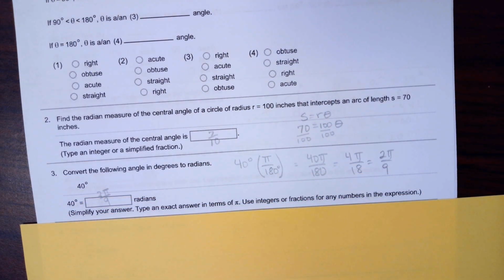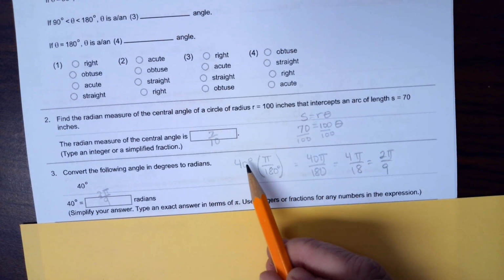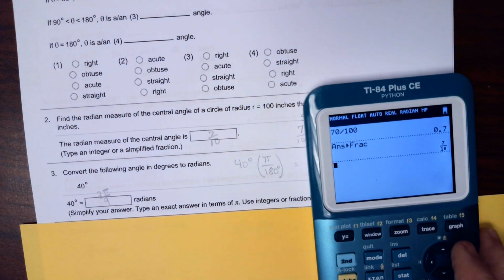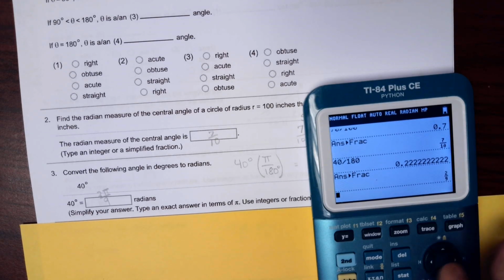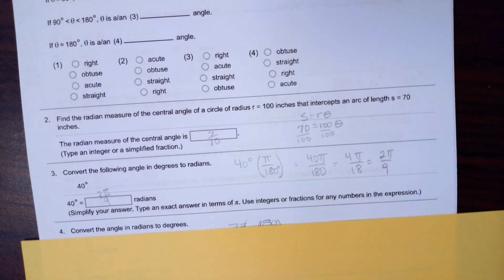Convert the following angle in degrees to radians. So you're going to multiply degrees by pi over 180. Same process. We're going to simplify that. 40 divided by 180. And we'll hit math, enter, and it'll give us 2 ninths. And we know it needs a pi in there, so it's 2 pi over 9.